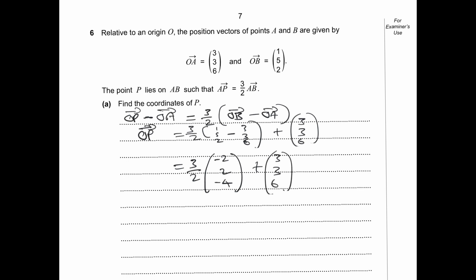(3, 3, 6). All right, now I'm going to multiply out this scalar times the simplified AB. So 3 over 2 times negative 2 gives negative 3. 3 over 2 times 2 gives 3. 3 over 2 times negative 4 gives negative 6. Plus (3, 3, 6).